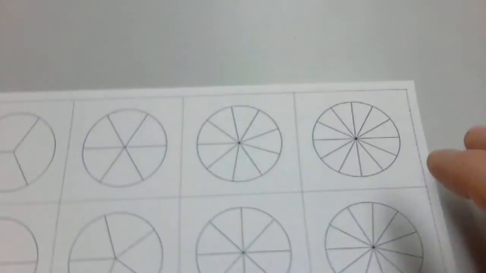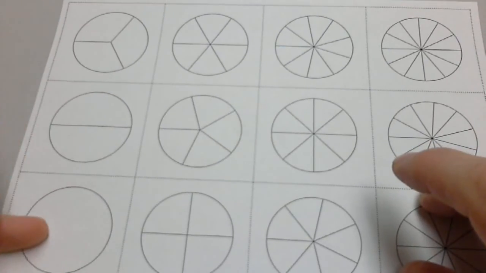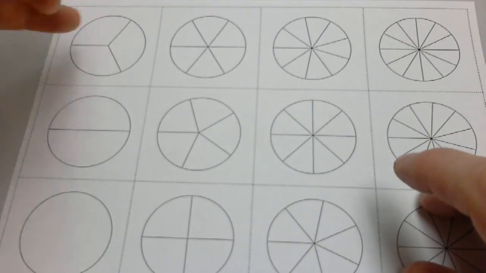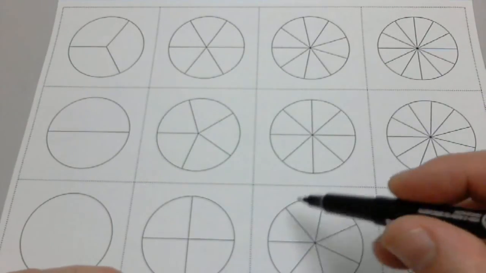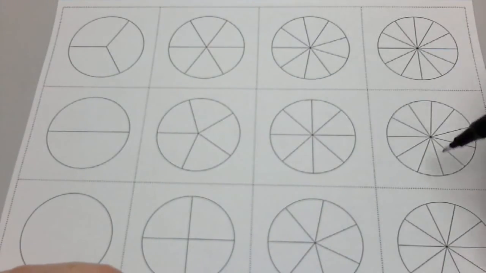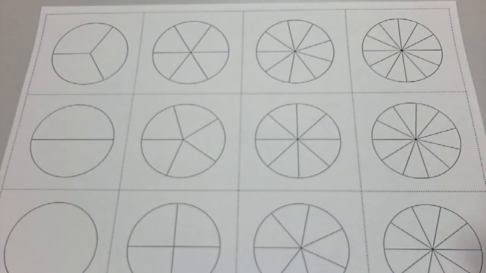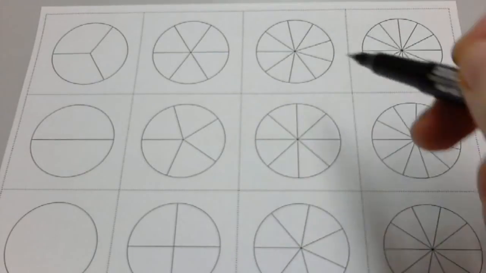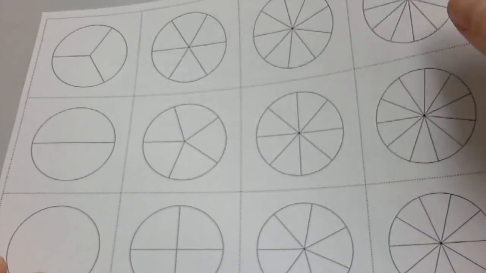The next thing that we see occasionally is circles. Here's the whole, which is just one circle. This is divided into halves and then thirds, quarters, fifths, sixths, 1, 2, 3, 4, 5, 6. This one's sevenths, eighths, ninths, tenths, elevenths, and twelfths. These are just like pie charts. The denominator would be the total number of slices, and the number that you color in would be your numerator. Again, I'm sure that we've seen all this before, but just by way of reminding you.